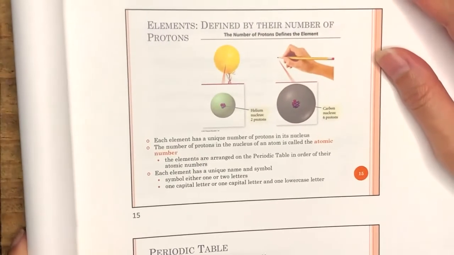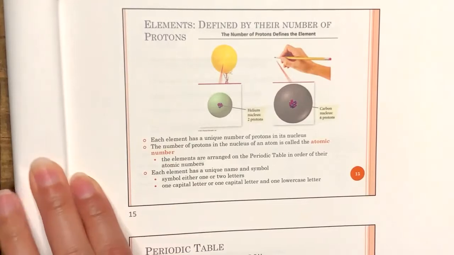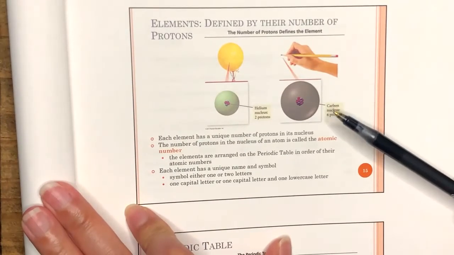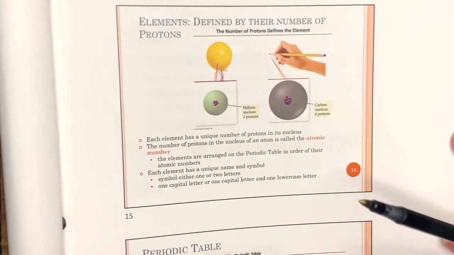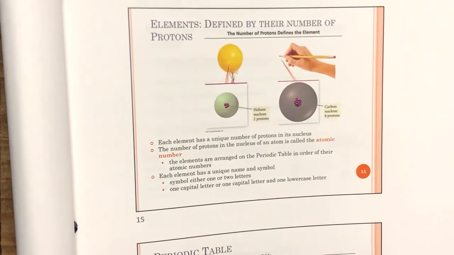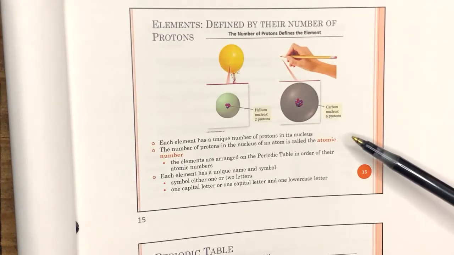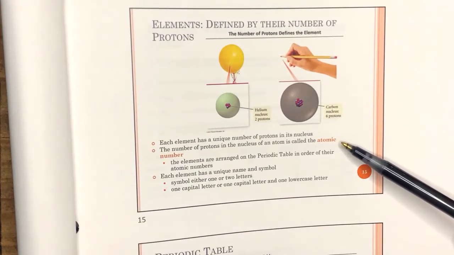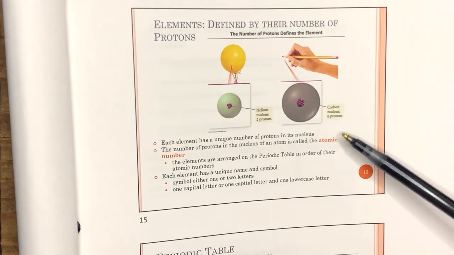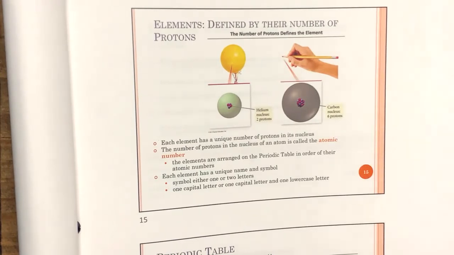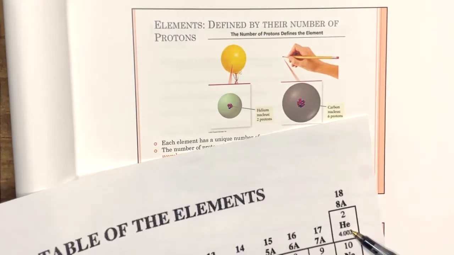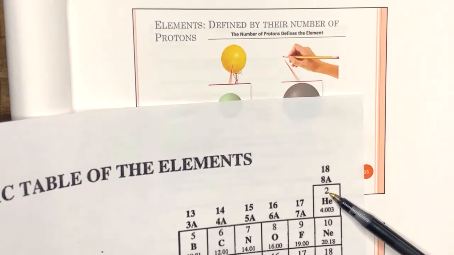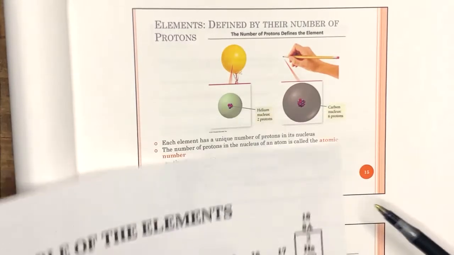Why are these important? Well, every element on the periodic table is basically arranged by the number of protons it has, okay? The number of protons in the nucleus determines the identity of the element, okay? The number of protons is also called the atomic number, and it's on the periodic table. So helium, if you look at a periodic table here, I'll show you a bigger version. Like helium right there, okay? So this 2 over here, that's your atomic number. It tells you there are 2 protons in helium.